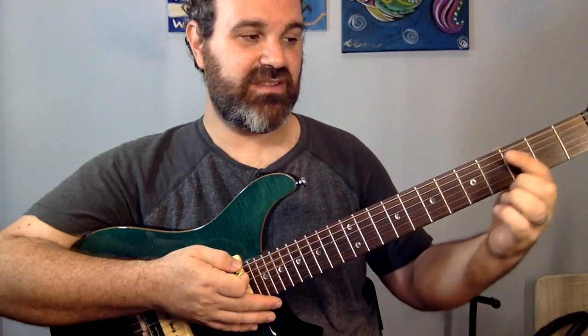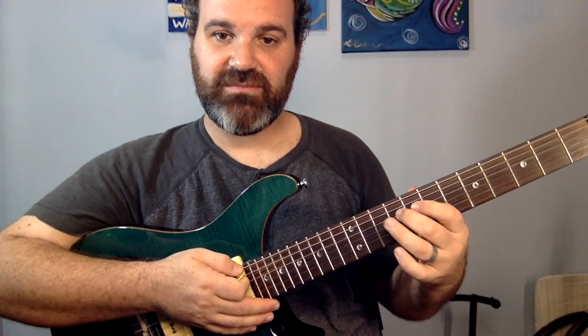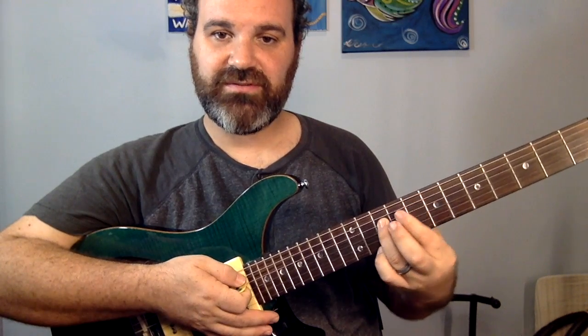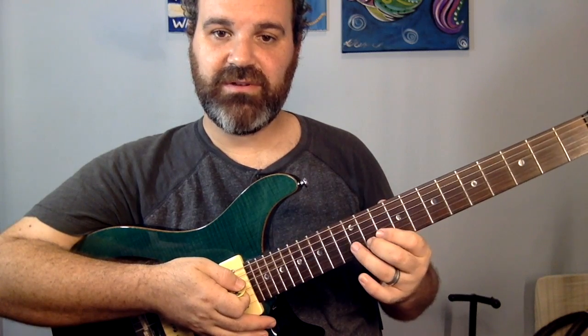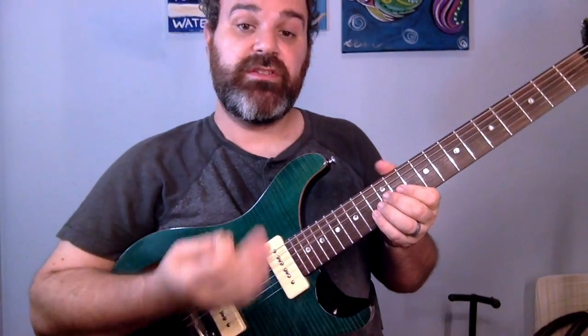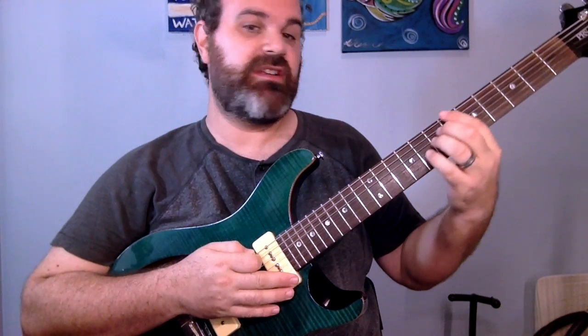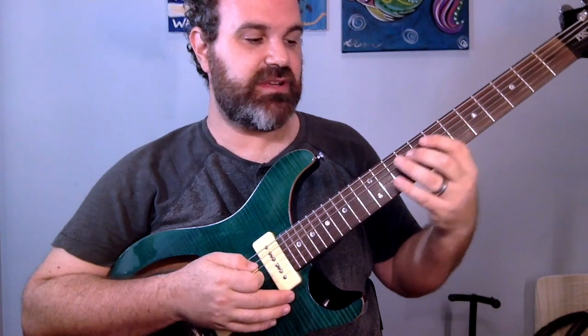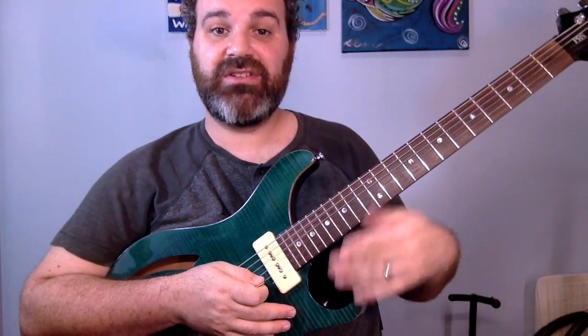I'll do that again so it makes sense. If I have a C here, C, 2 strings over, 2 frets up is a C. Put your first finger on that C, 2 strings over, 1, 2, 3 frets up, that's a C. So, as you can see, you can find the names of the notes on the E string, D string, and B string just by knowing the names of the notes on the E string. But now let's get to the A string.